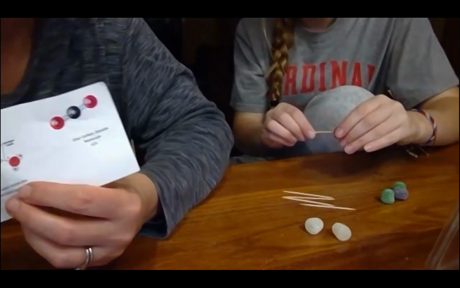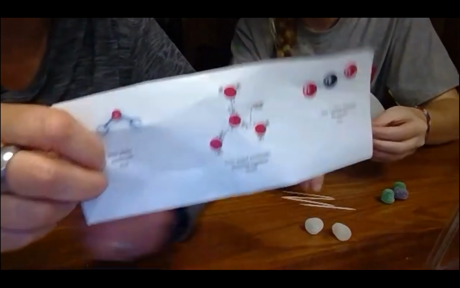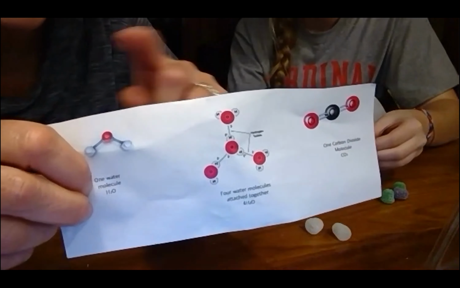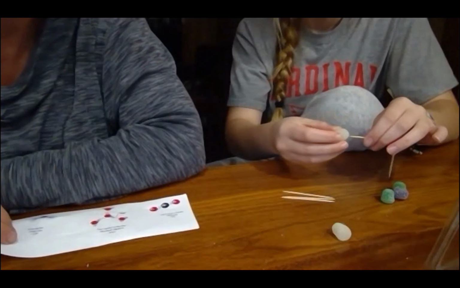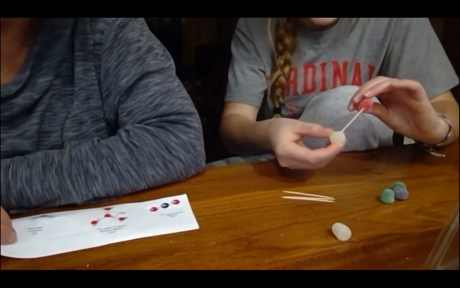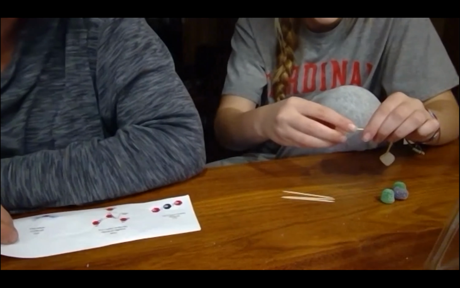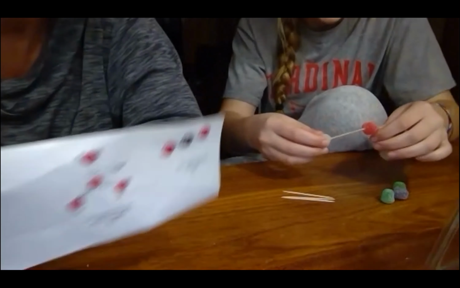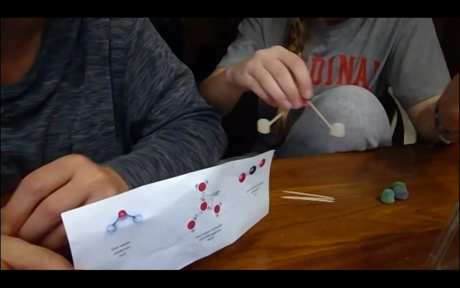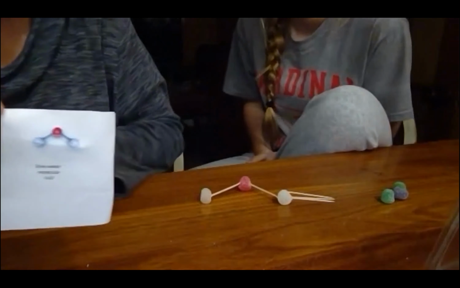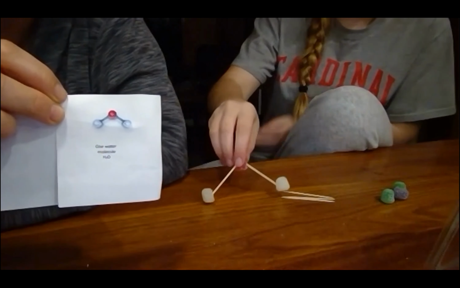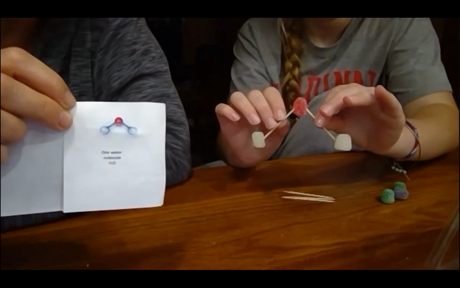All right, here she goes. She is starting by making the water molecule right over here. All right, Emma, making this water molecule. Right here, the water molecule. Hold it up for them to see. Okay, you ready? I'm going to ask you some questions.